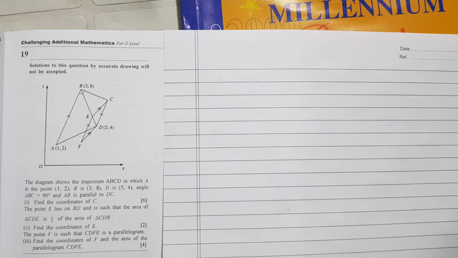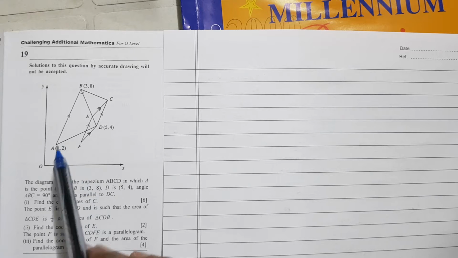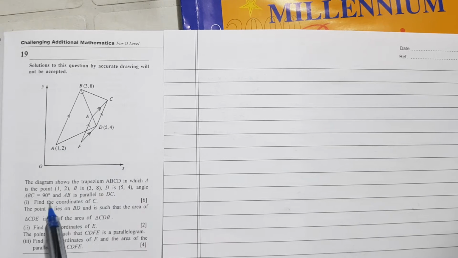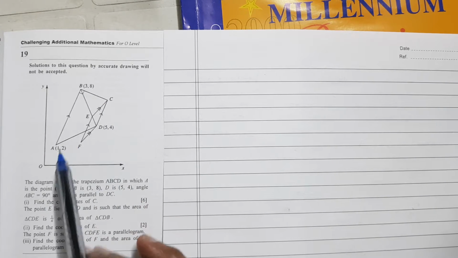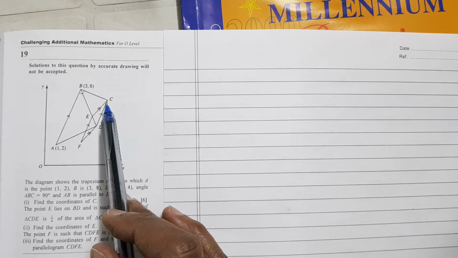Our question today was based on coordinates. The diagram shows the trapezium ABCD, and these are the coordinates. AB is parallel to DC. We need to find the coordinates of C.